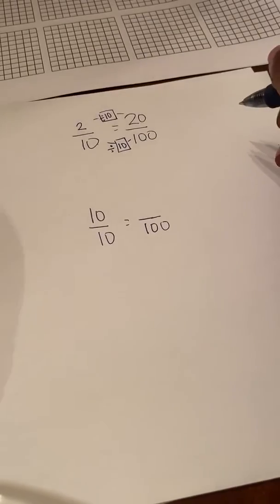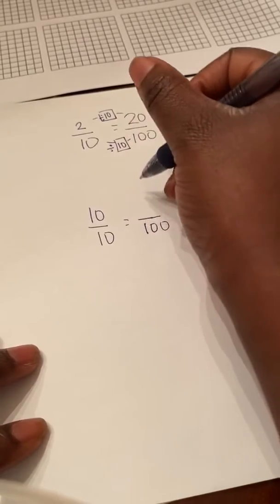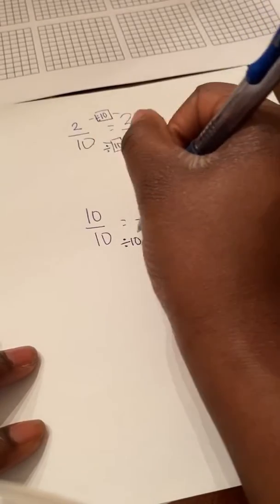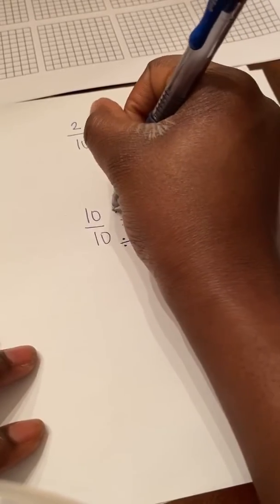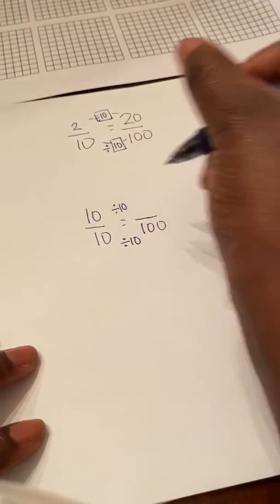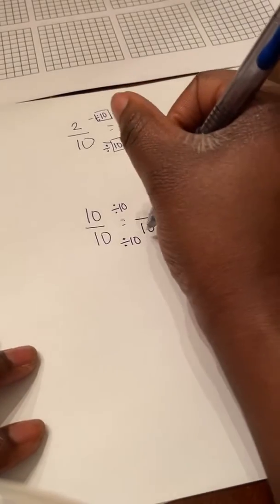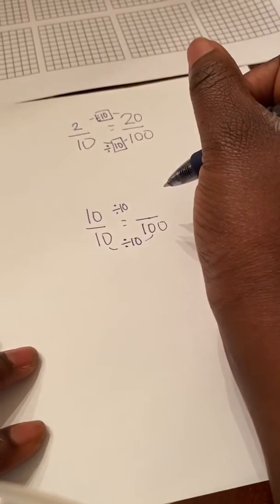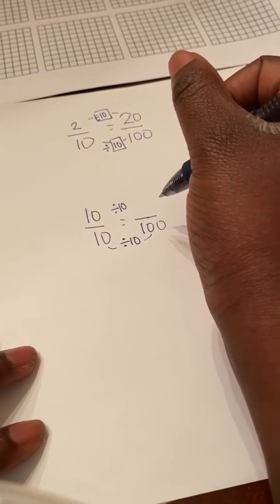Okay, and now for this one. 100, again using that inverse operation, divided by 10. Do it to the bottom, you do it to the top. I think I've gotten good at this. I didn't even put my box that time. 100 divided by 10 is going to be 10. Oh wait, no. I've got to do it the other way because I have a 10 there.